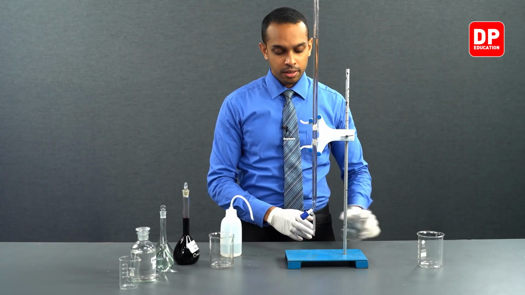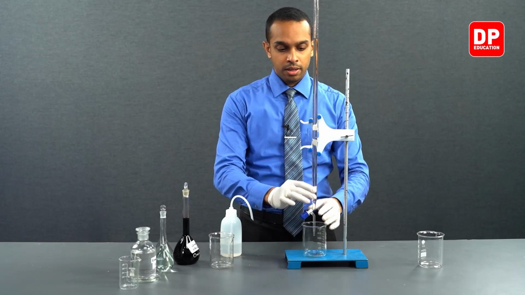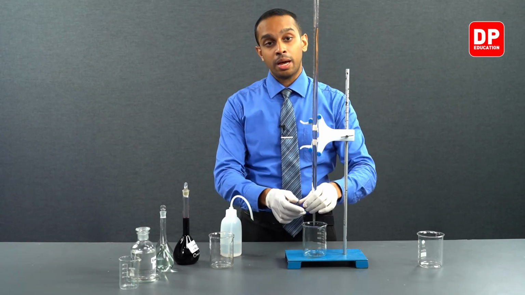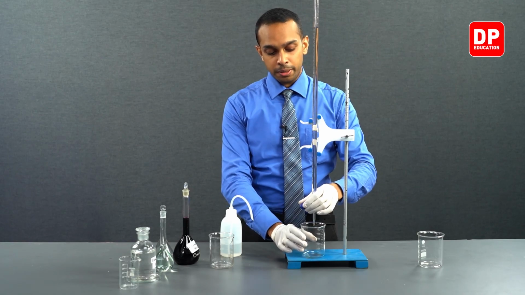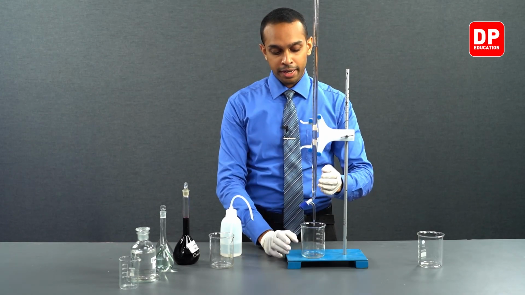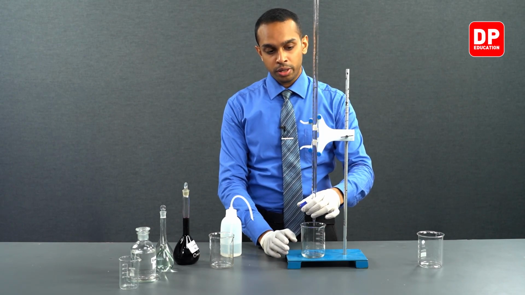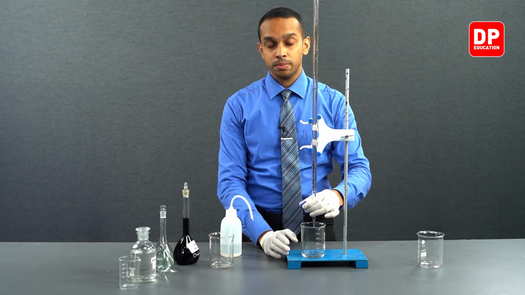You will take a beaker and open this tap rapidly, making sure the tip of the burette is also cleaned with distilled water.